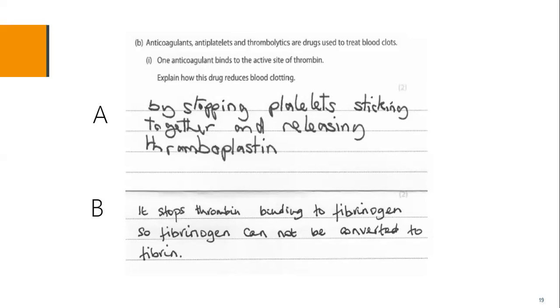So it's one particular drug out of the 3 they're given, and they're told it binds to the active site of thrombin. Put into the chat box, it's a 2-mark question, it tells you that. What marks would you give these 2 responses?